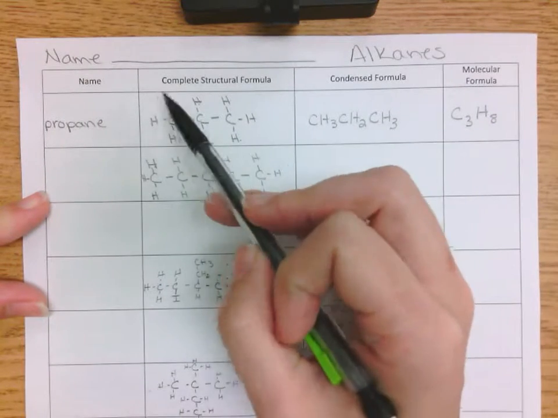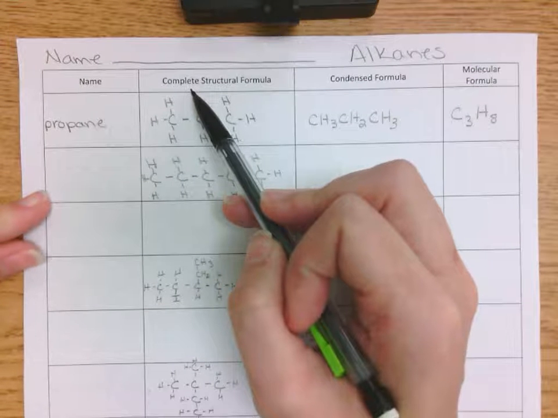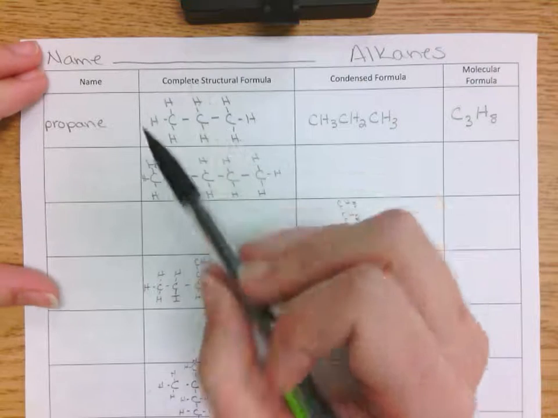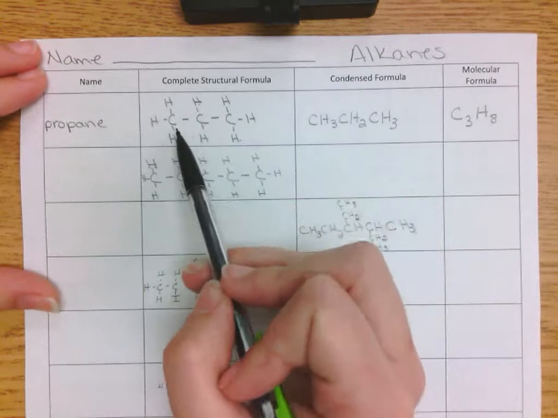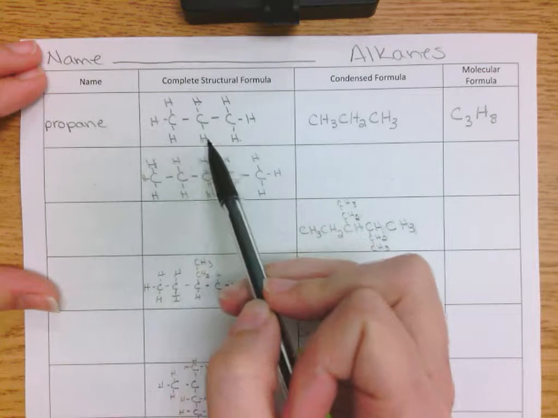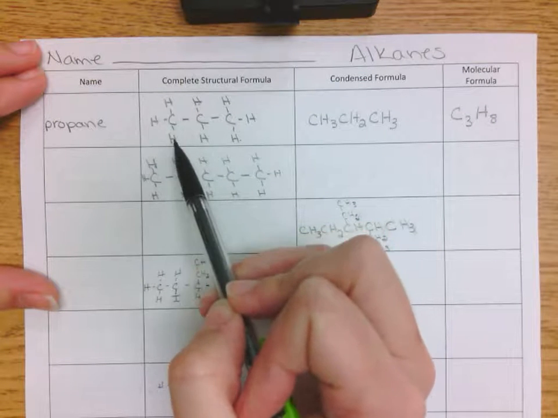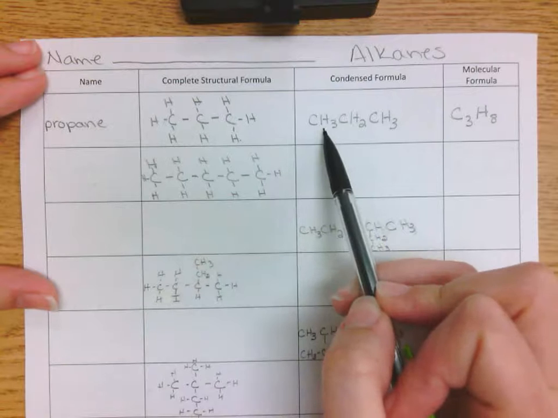Drawing it out this way is called the complete structural formula. We can do a condensed formula, which is exactly what it sounds like. We take out all these little lines that represent our bonds, and we total up our hydrogen. So on carbon 1, it's 1 carbon and 3 hydrogen, so we write CH3.